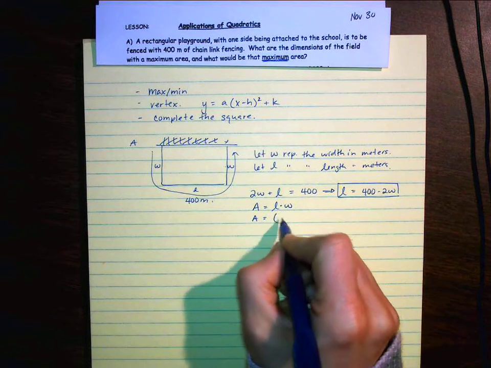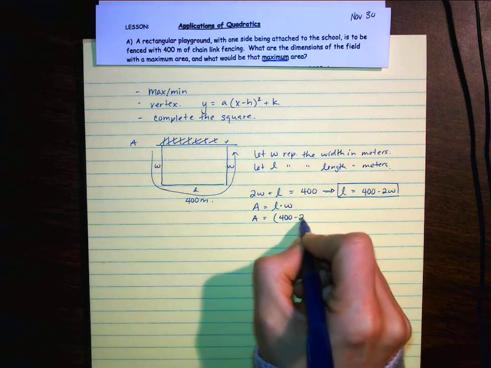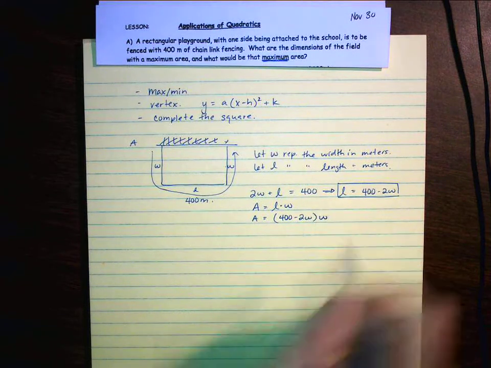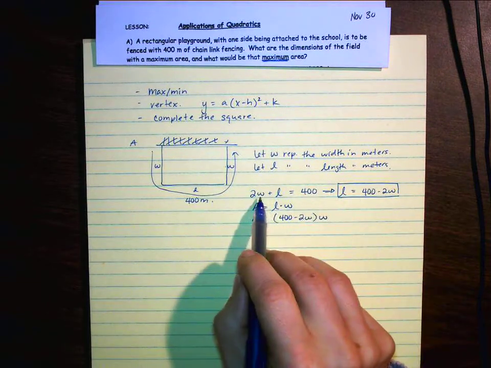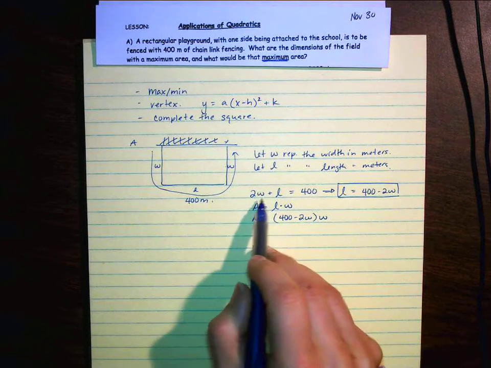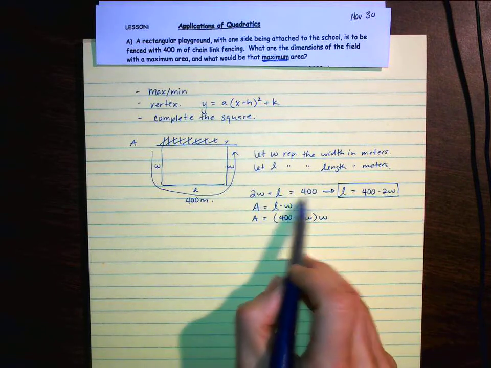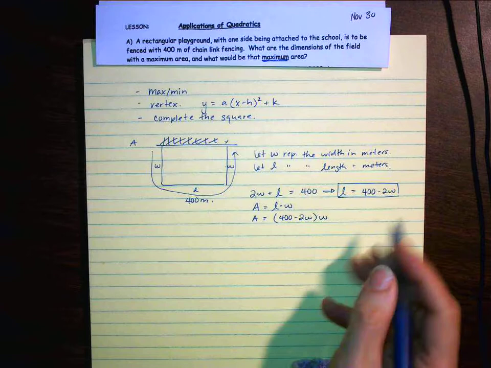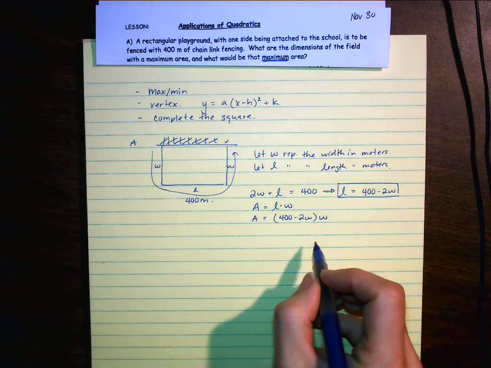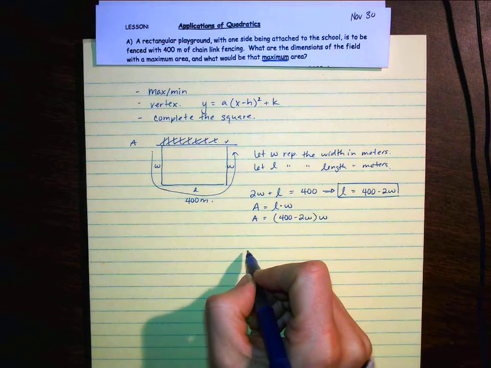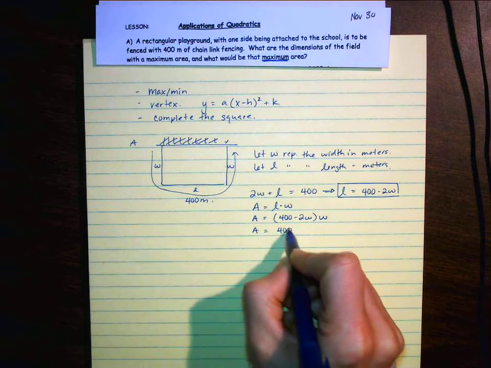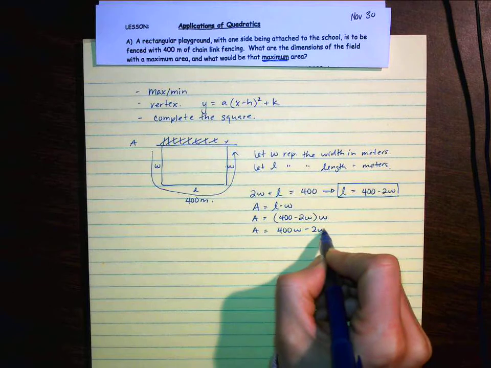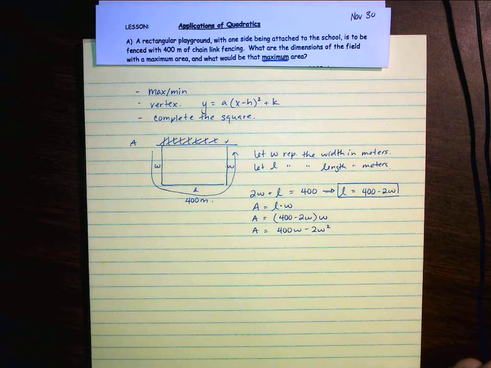Instead of L, I put 400 minus 2W times W. Now some students might ask, why don't we solve for W? You can, but you'll have to divide all your terms by 2, and then you'll have a fraction, and this just makes it a lot easier. So let's go ahead and multiply this out. 400W minus 2W squared. This looks like a quadratic now.